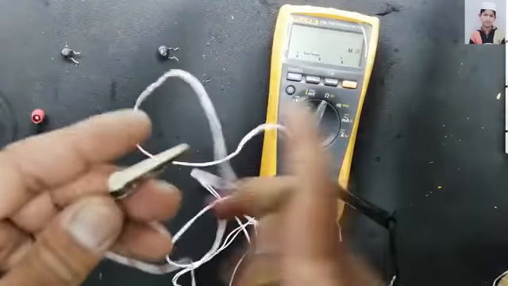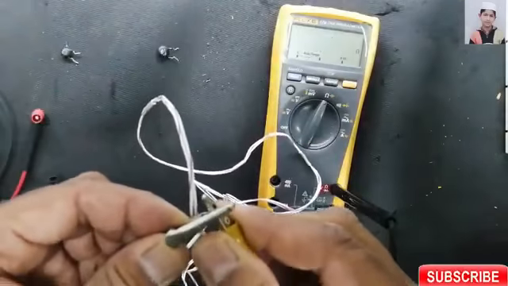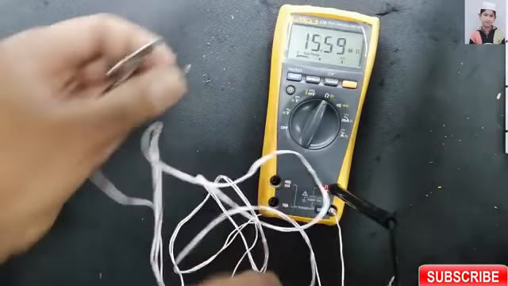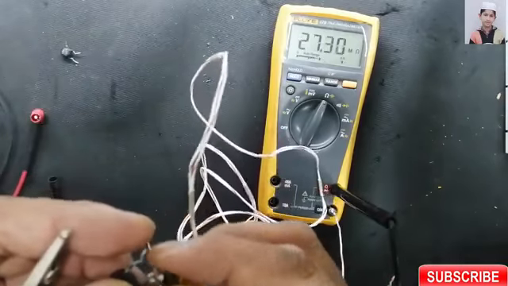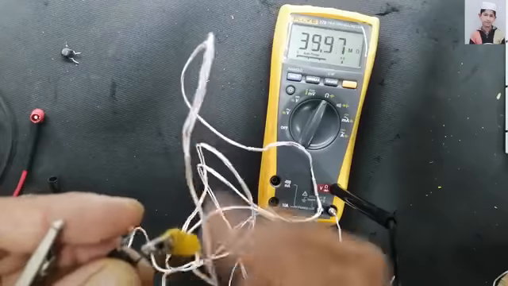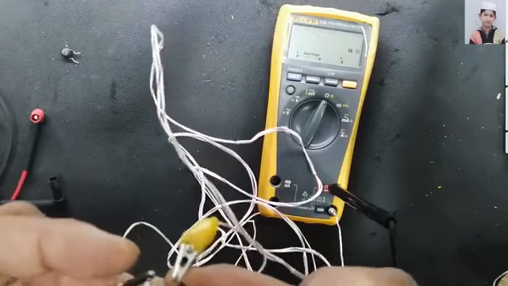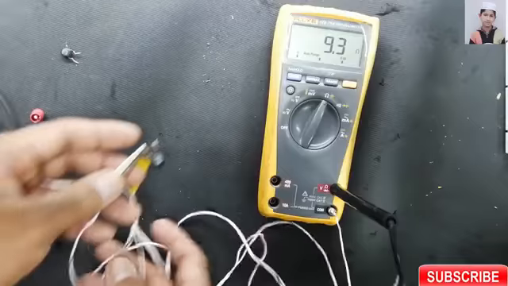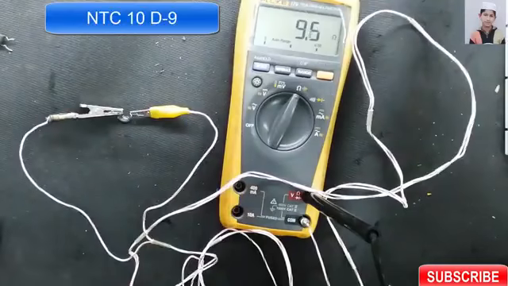Okay, now I connect the test leads. Now it is giving me 9.56.